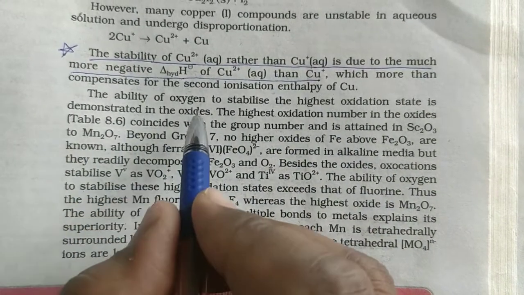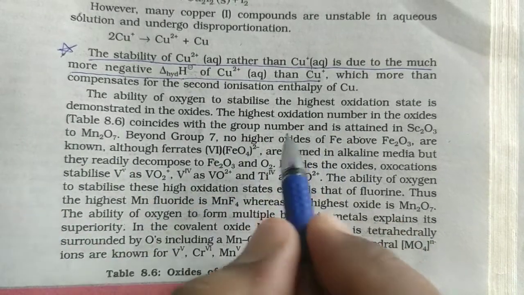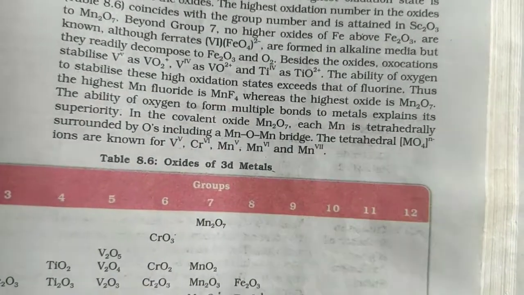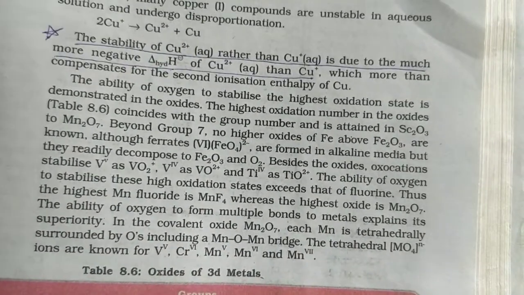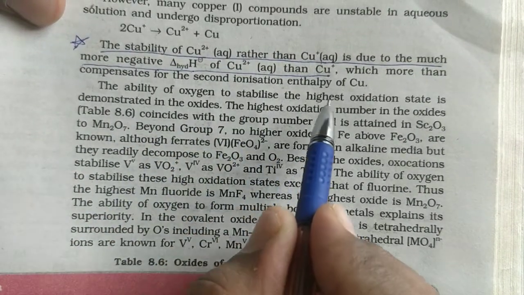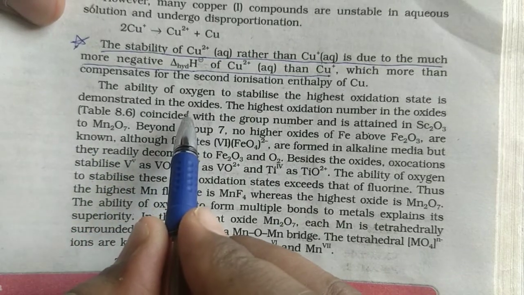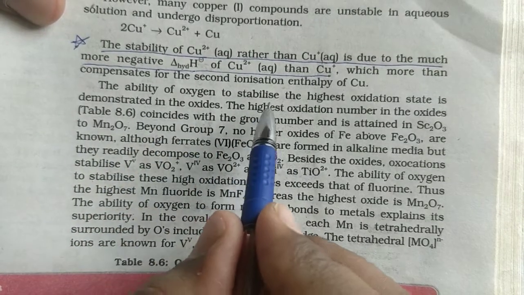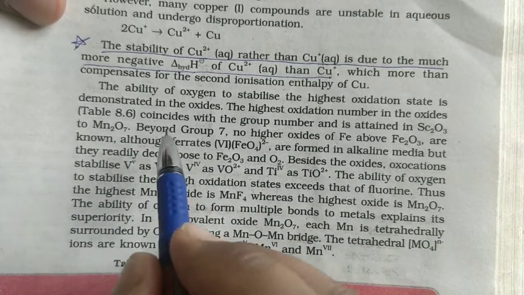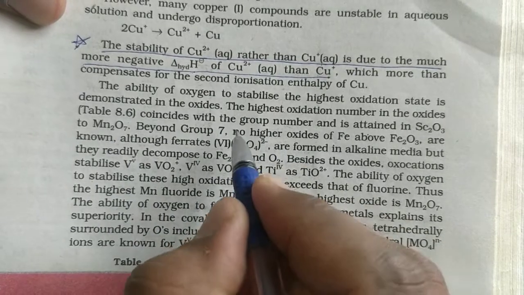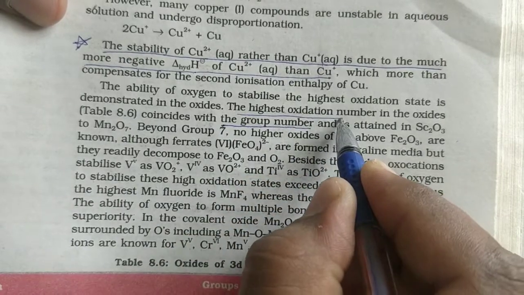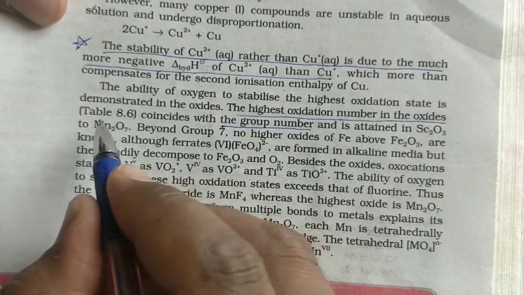Next, the ability of oxygen to stabilize the highest oxidation state. Till now we have seen the fluorides, halides. Now we are going to see about oxides, the oxidation states of d-block elements with respect to oxides. The ability of oxygen to stabilize the highest oxidation state is demonstrated in the oxides. The highest oxidation number in the oxides coincides with the group number. This point we already know from the 11th class redox reactions chapter: the oxidation number of an element should not cross its group number.